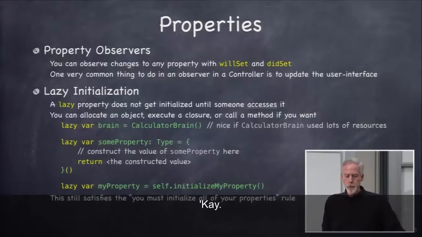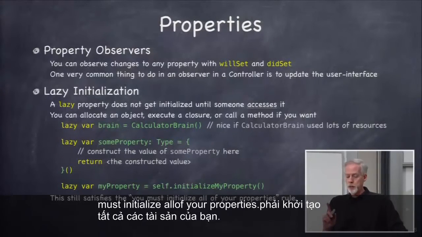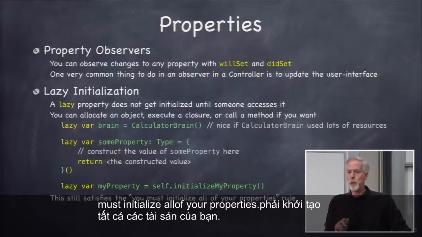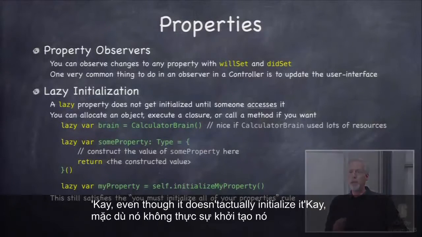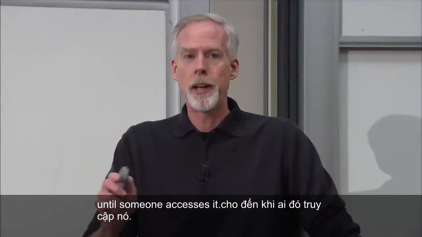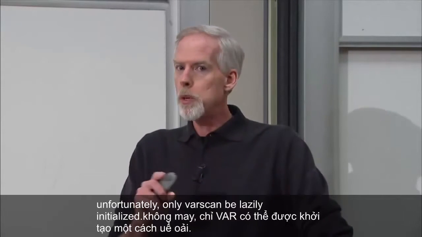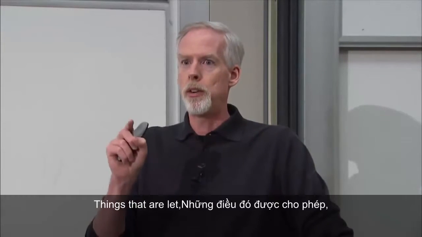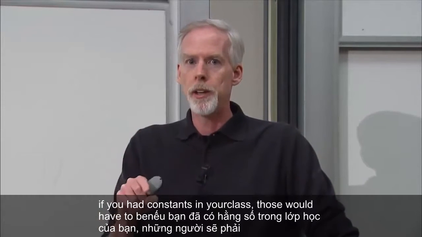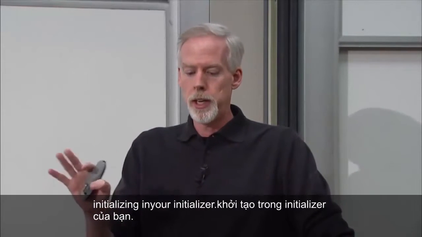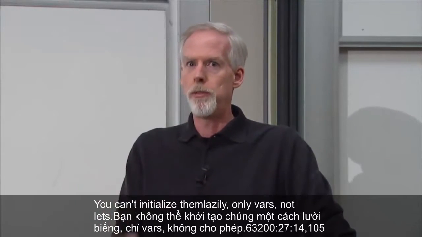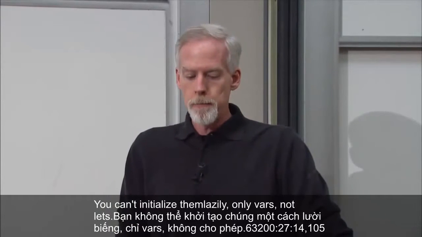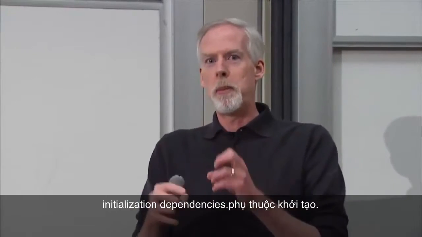This lazy thing still satisfies the rule that you must initialize all of your properties. Even though it doesn't actually initialize it until someone accesses it, it still satisfies that rule. Unfortunately, only vars can be lazily initialized. If you had constants in your class, those would have to be initialized in your initializers. You can't initialize them lazily. Only vars, not lets.